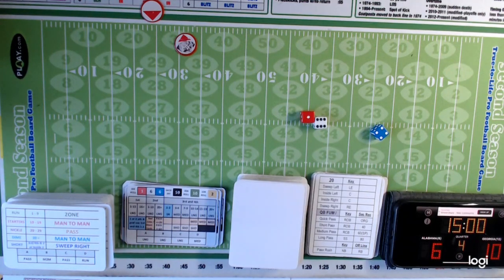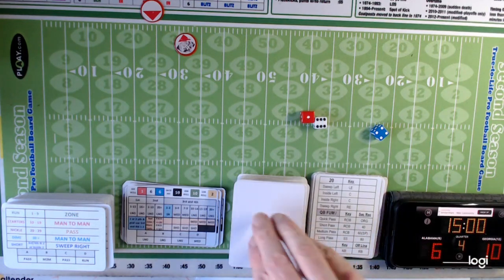Alabama will take over on their own 31. And Wilson is going to look to go long, and he's looking for Julio Jones.